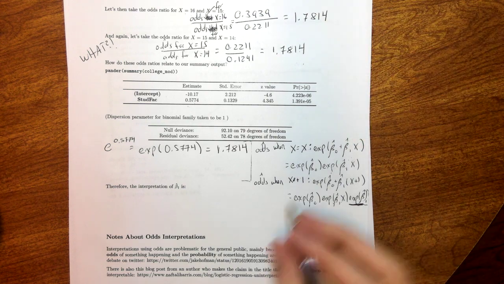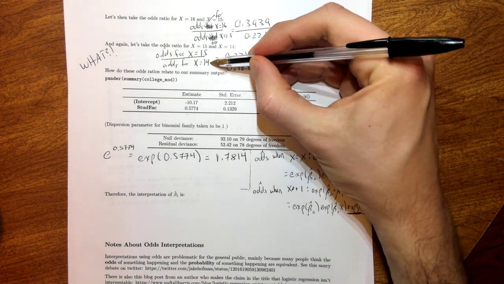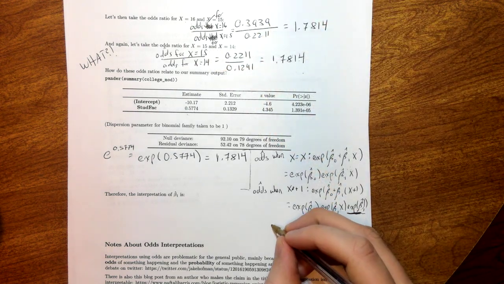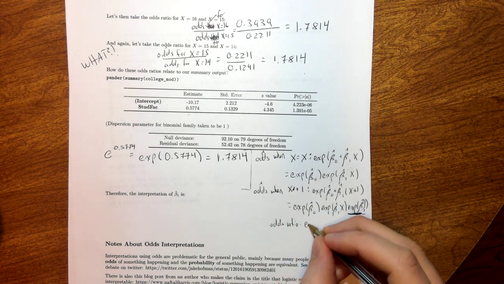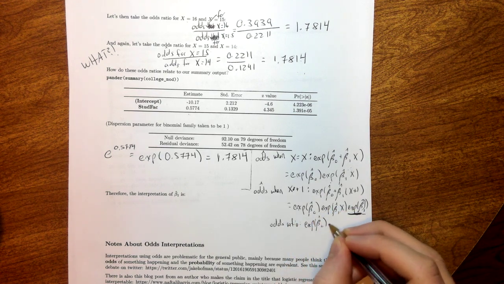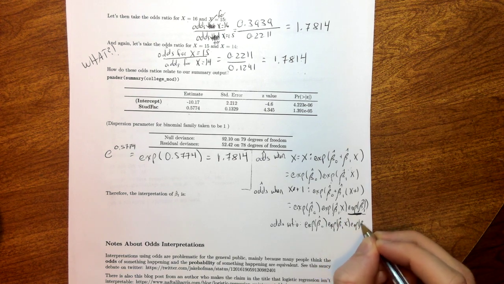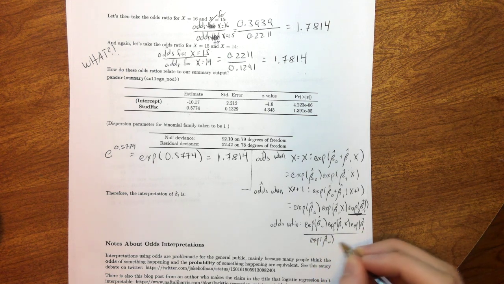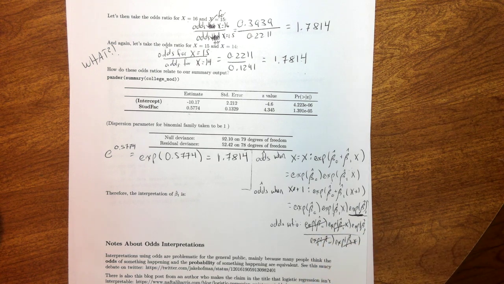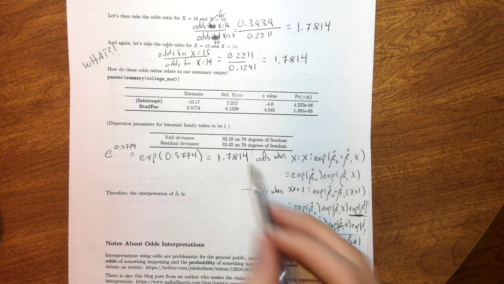Okay, so to make that even more clear, it's like 15 is the x plus 1, 14 is the x, and so then that odds ratio is going to be, this might be overkill, but just in case, then that odds ratio is going to be this. This all cancels, and so our odds ratio is just e to the beta hat 1. So that's why that all works out.